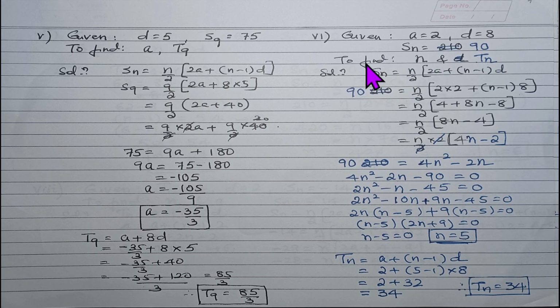Now let us go for the formula. Sn is equal to n upon 2 in the bracket 2a plus n minus 1 into d, and Sn is given as 90 here. So 90 is equal to n upon 2 in the bracket, a is already given as 2, that is 2 into 2 plus n minus 1 into 8. So n by 2 in the bracket 4 plus 8n minus 8, n upon 2 into 8n minus 4, and taking 2 as common here, it gets cancelled. So we get n into 4n minus 2, so 90 is equal to 4n square minus 2n, and bringing it in standard form, 4n square minus 2n minus 90 equal to 0.